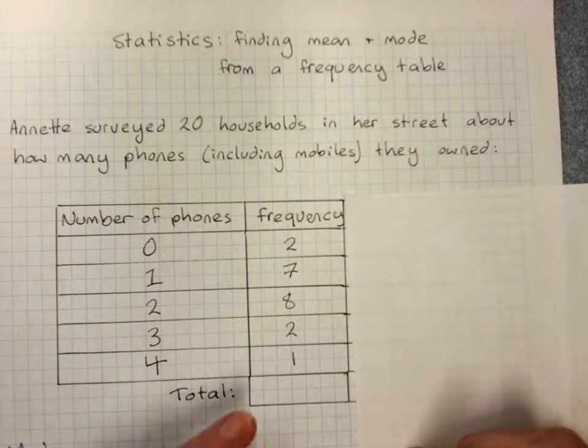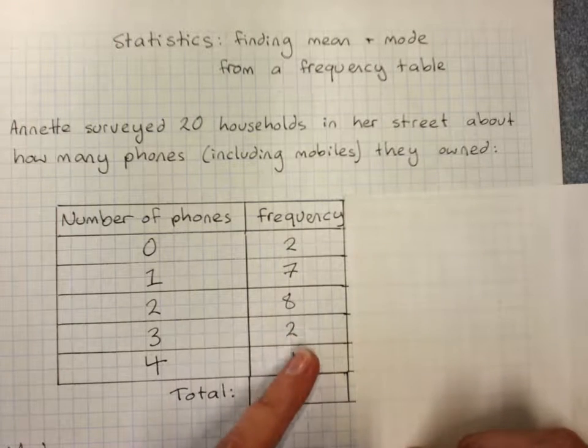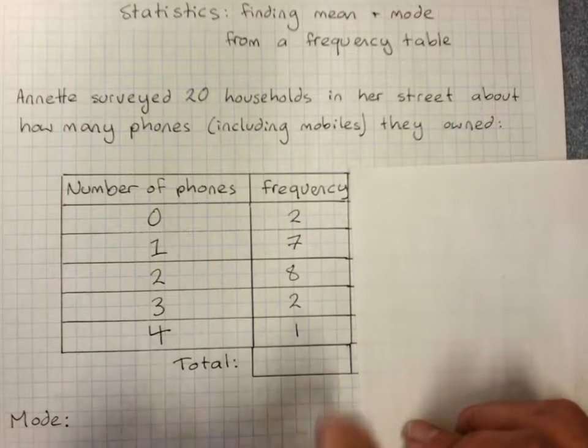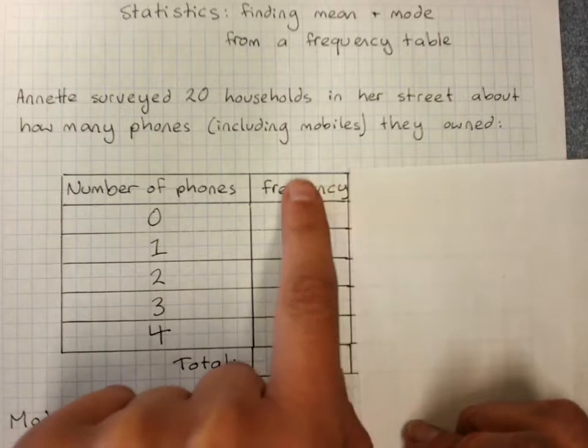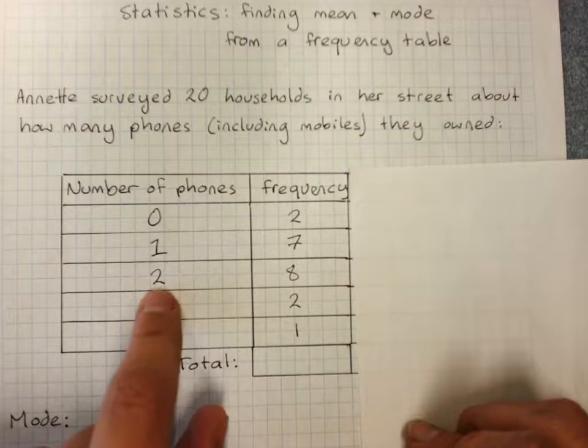Now it's actually really easy to use a frequency table to find the mode, the most frequent score, because that's the one with the highest frequency. So the mode here is going to be not 8, but 2. So we have to find the highest frequency and go to the score that belonged to that.